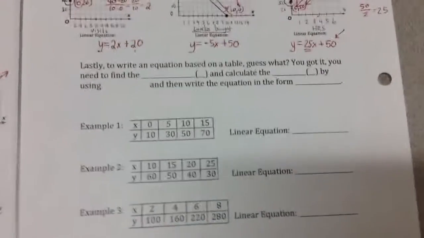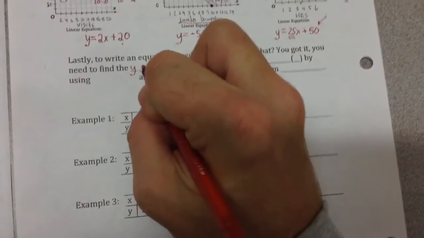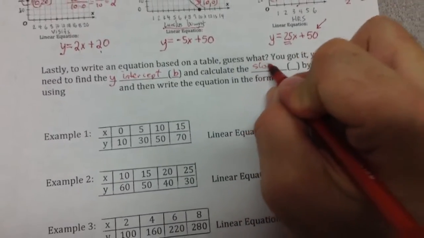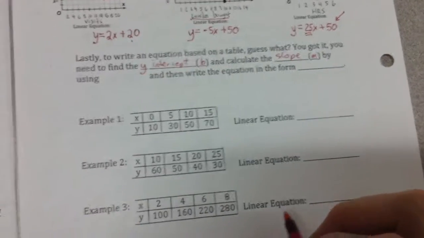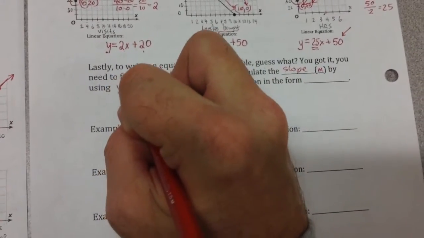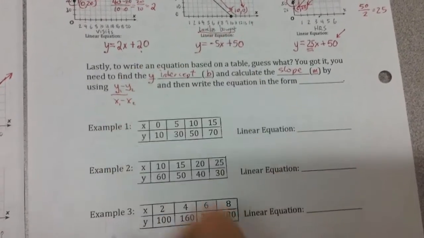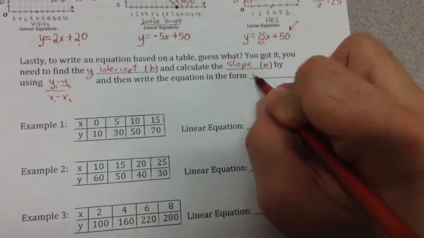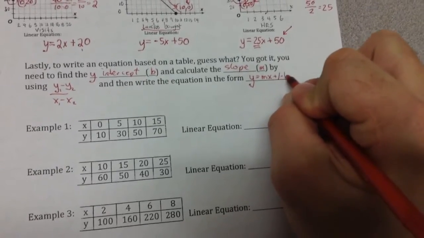Okay? All right, the last thing we're doing is we're going to be writing equations based on a table. So we're going to look at a table, and again, guess what? Yeah, you got it. You need to find the y-intercept. Again, that's the letter b. And calculate the slope, which again we should also know is our input variable. And we're going to be using y minus y and x minus x to do that. And again, these numbers don't really mean anything other than the 2 different y's, 2 different x's. And then we're going to write the equation in the form y equals mx plus or minus b.